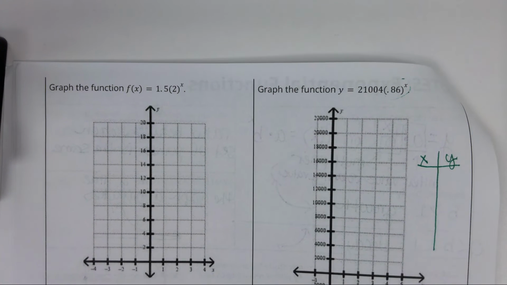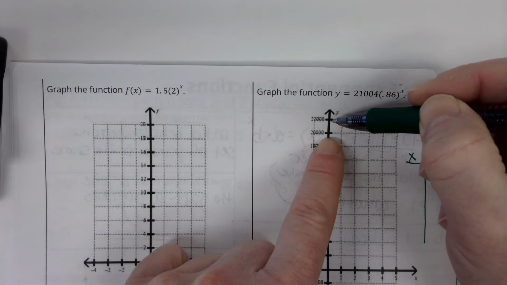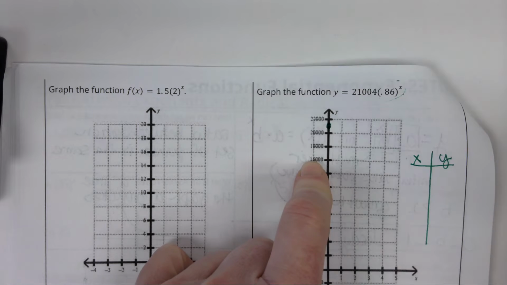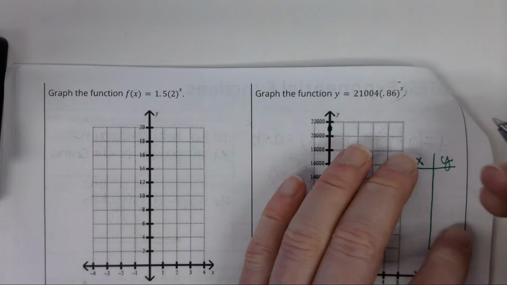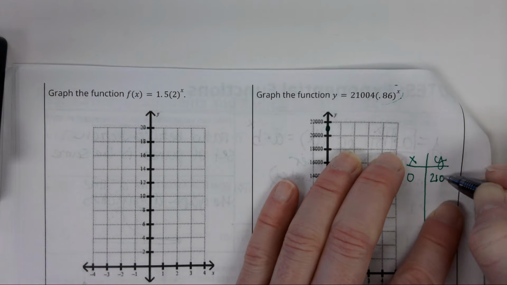I know this is a weird scale. Just do the best. Here's 20,000 and 22,000. 21,000, I'm going to put it about halfway in between, okay? All right. So, if you want to write that value down, you can.